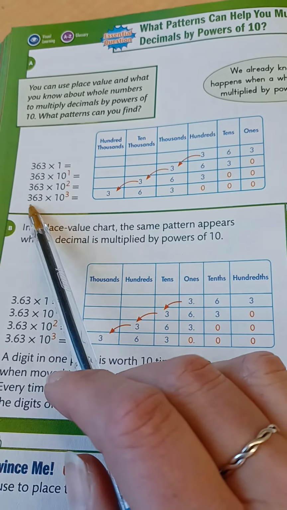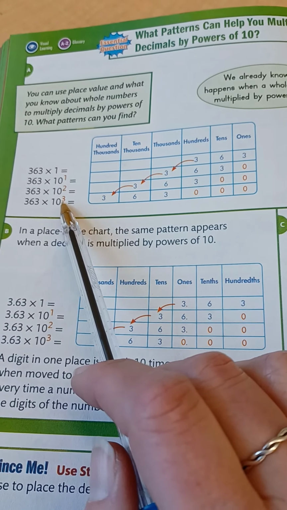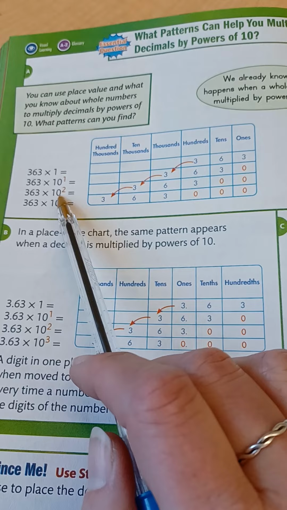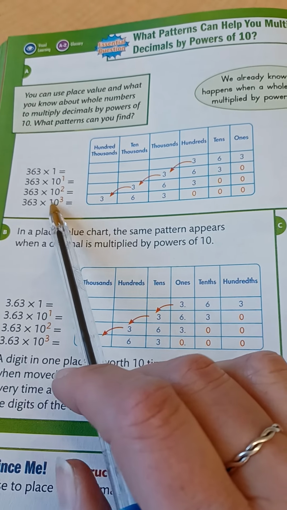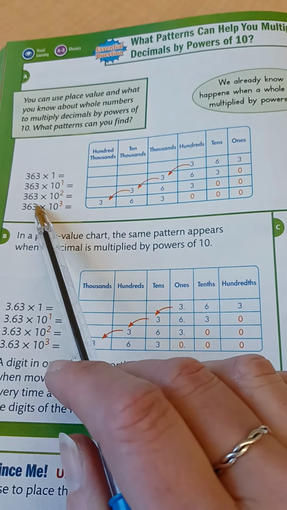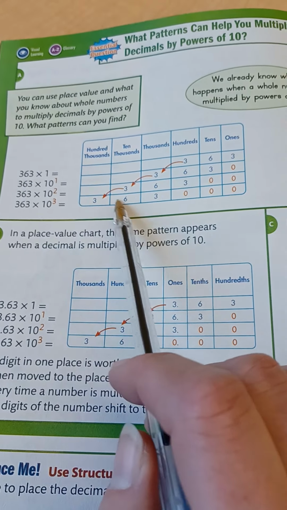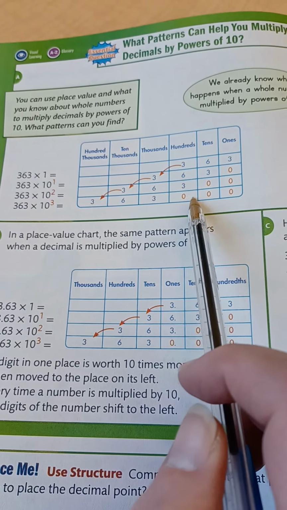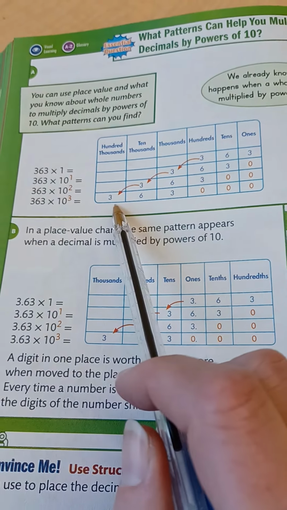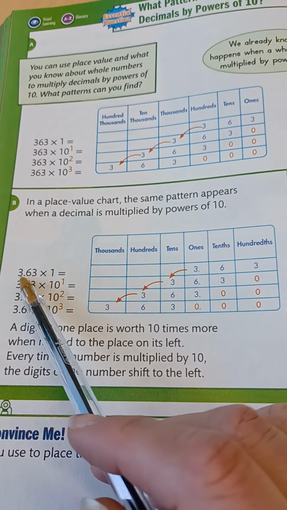Obviously, if we have 363 times 10 to the power of 3, also known as 10 cubed, where this is 10 squared, you should know that. So now, look, we just added 3 zeros, 1, 2, 3, because of this, 1, 2, 3, 363,000, right?